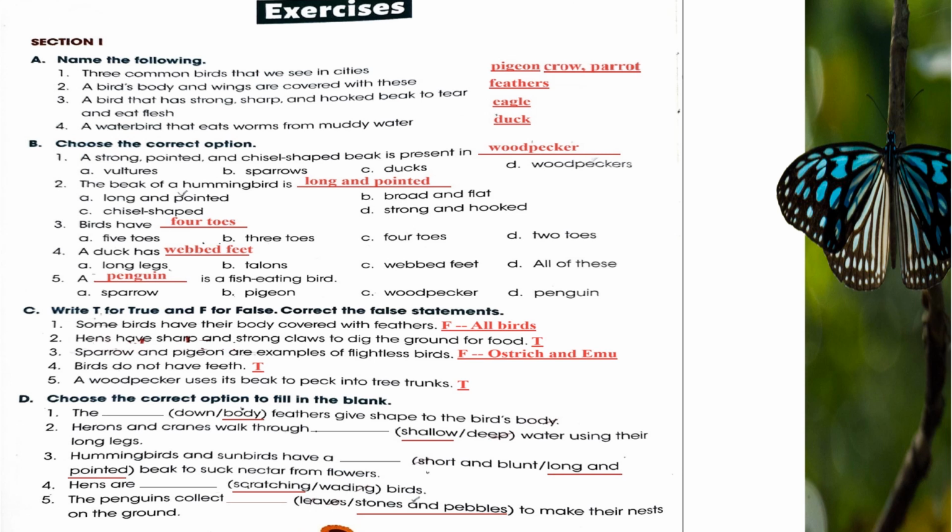Third, birds have dash. Options are 5 toes, 3 toes, 4 toes, and 2 toes. Answer is 4 toes. Birds have 4 toes. Fourth, a duck has dash. Options are long legs, talons, webbed feet, and all of the above. Answer is webbed feet. A duck has webbed feet.